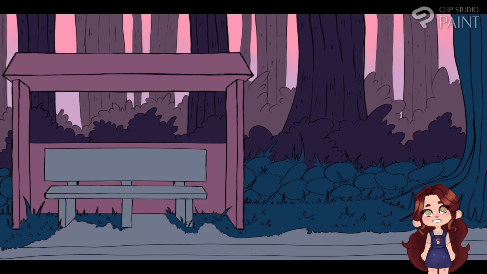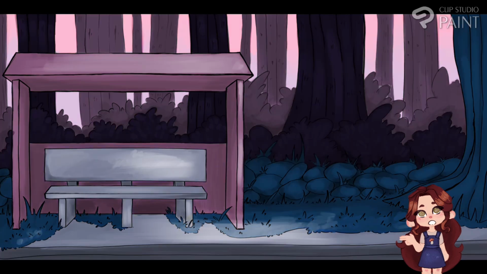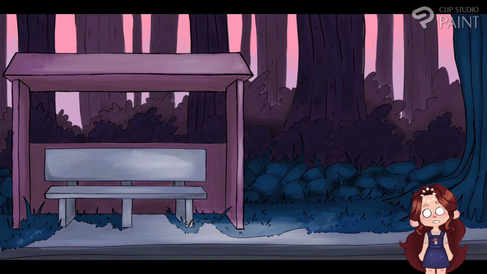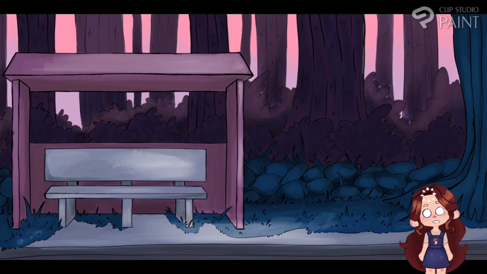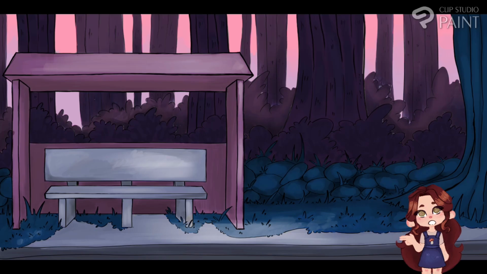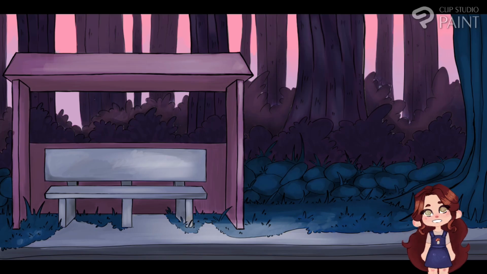This was just one layer, all set to overlay. I did play around with the layer modes a bit, but I ended up staying with overlay because I liked the way it looked the most.